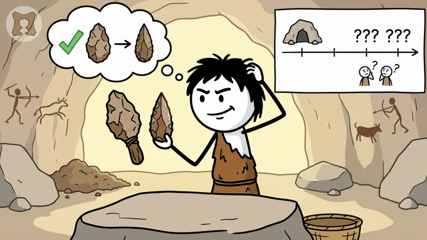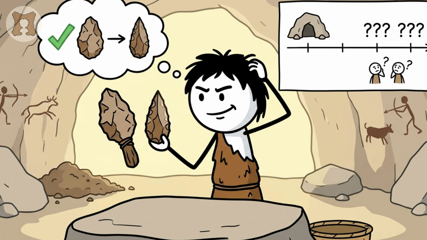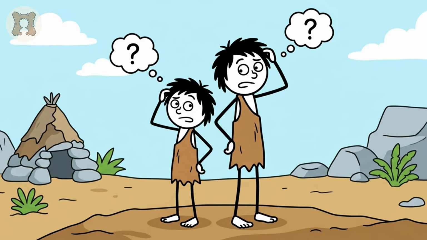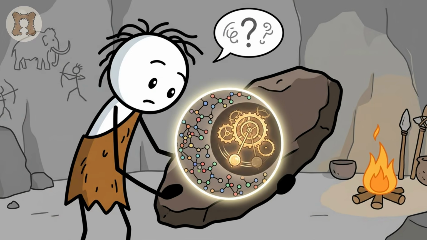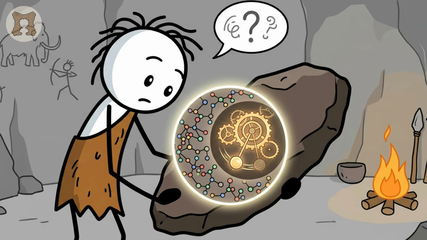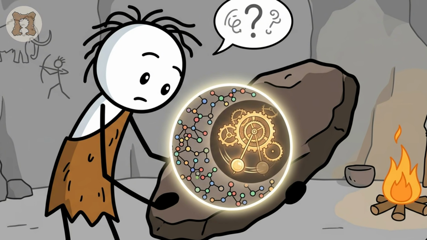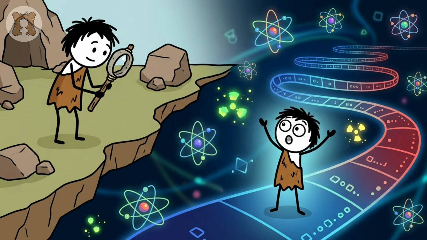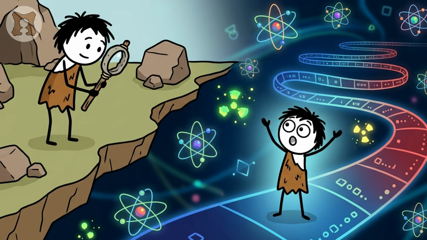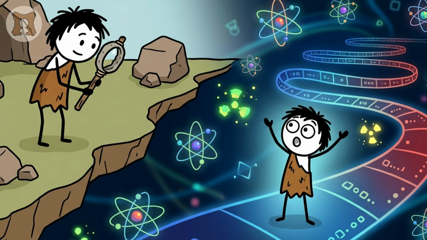Still, these methods only tell us which object is older. That's like knowing you're taller than your younger brother without knowing your exact height. To say that a tool is 2 million or 3 million years old, scientists need clocks hidden inside matter itself. And that is where the story enters the world of atoms, radioactivity, and numbers so enormous they almost stop feeling real.